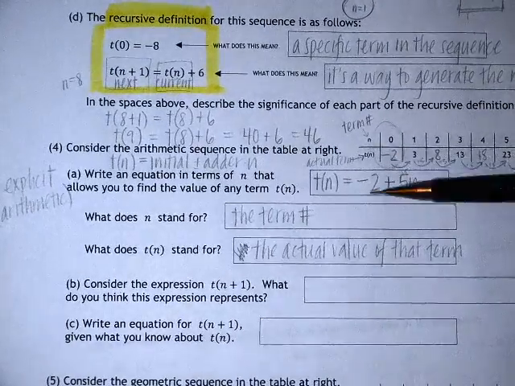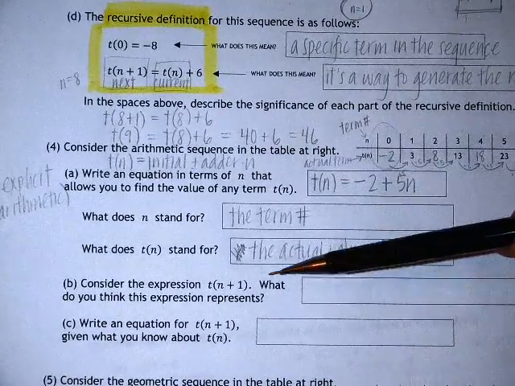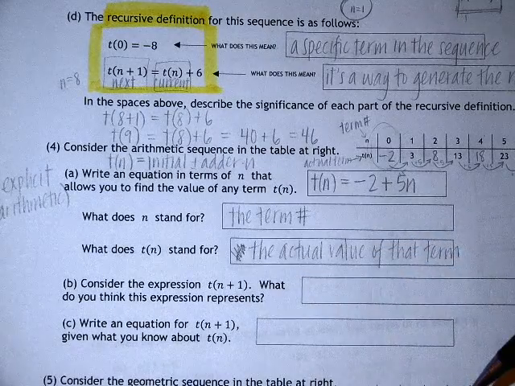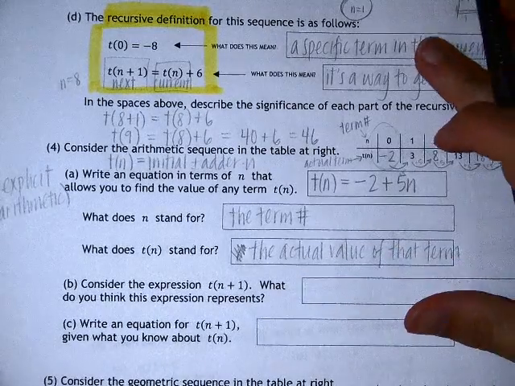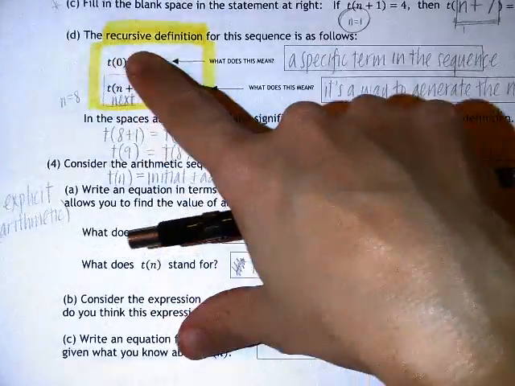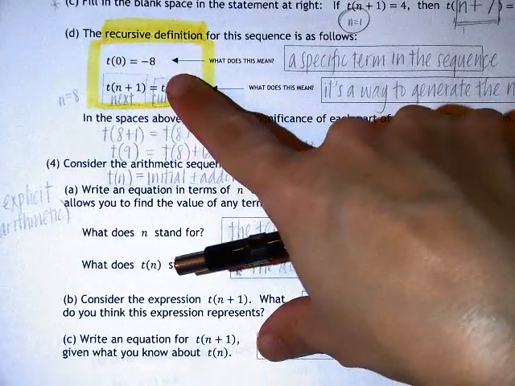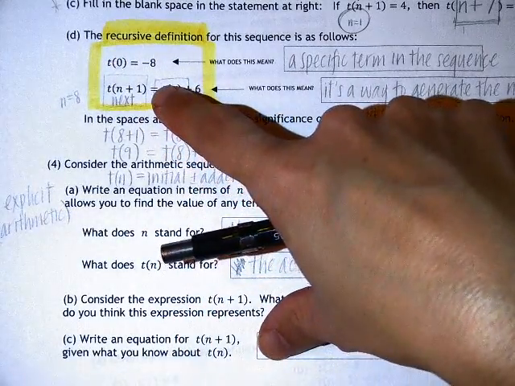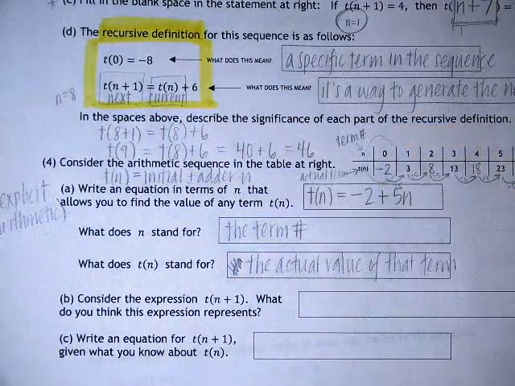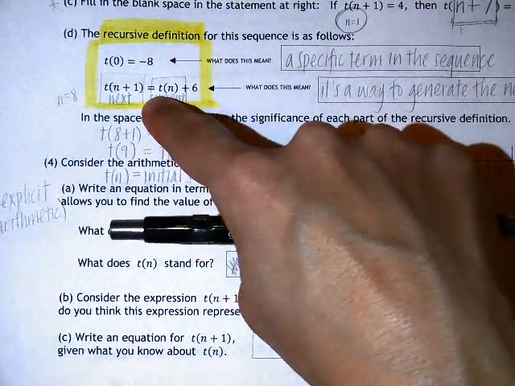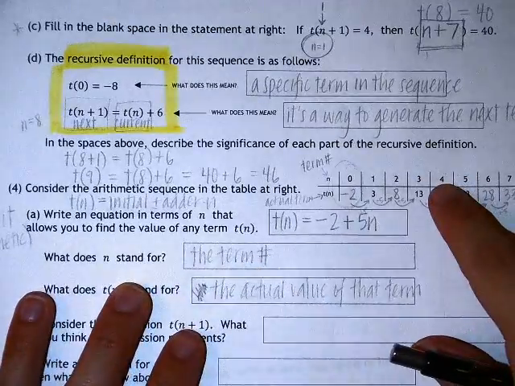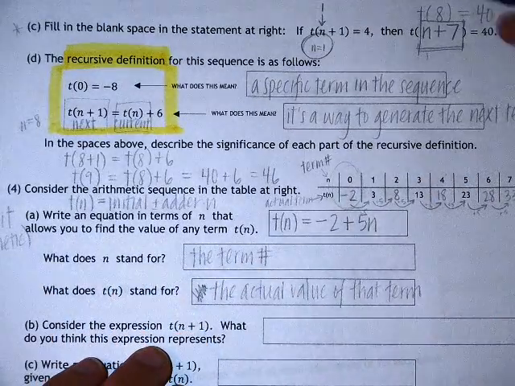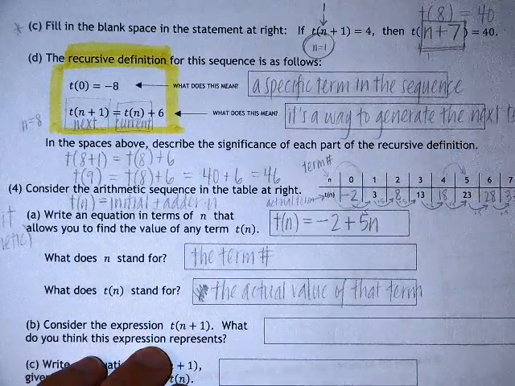Now in letter B it says, okay, well what if you had t of n plus 1? What does that represent? Well, we've seen that before. T of n plus 1 was what we saw in the recursive definition that I highlighted in number 3. T of n plus 1 is the next term. So if n is kind of like saying, hey, where are you right now? N plus 1 is saying, well, where are you going next?